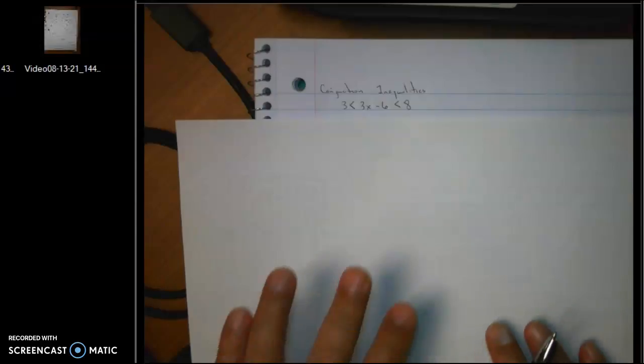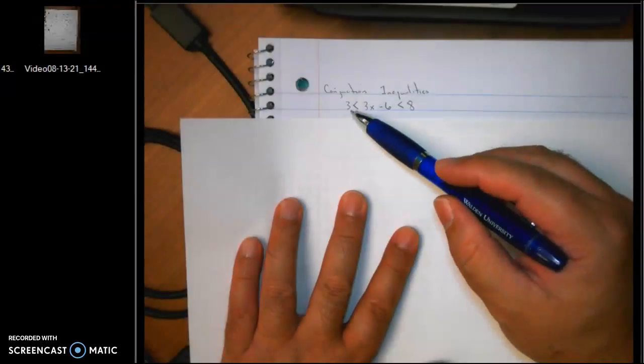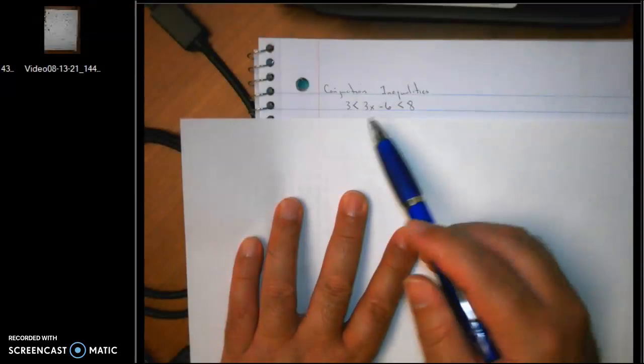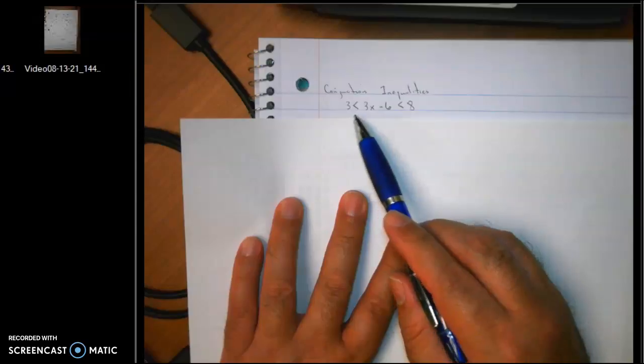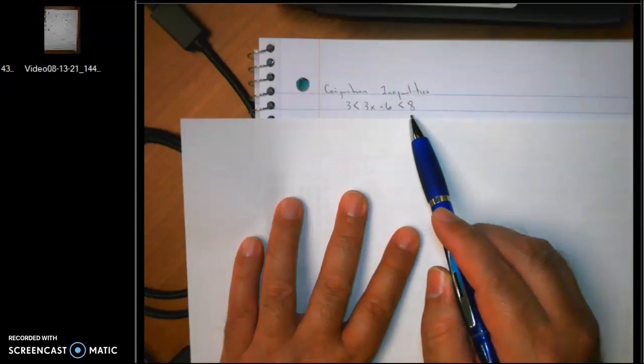So today we're going to talk a little bit about conjunction inequalities. We've already been working with inequalities and solving for the inequalities, but every now and then you're going to have a conjunction inequality. And we've seen these before when you have your x in between two other numbers. So in this case, 3 is less than 3x minus 6, which is less than 8.